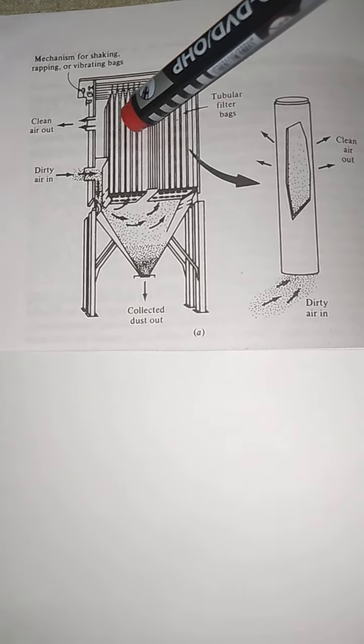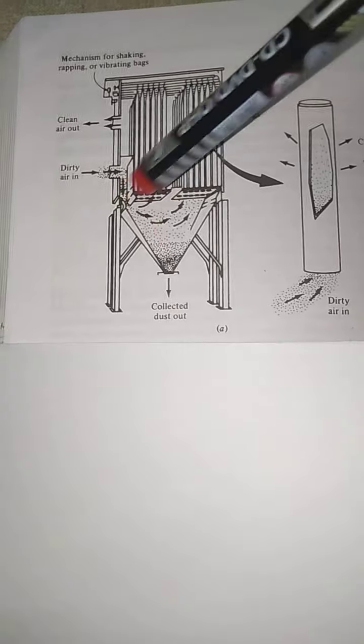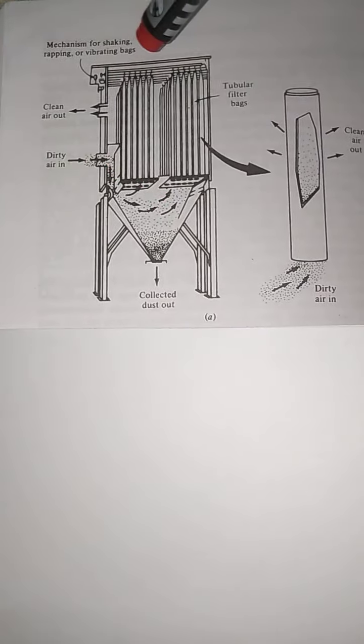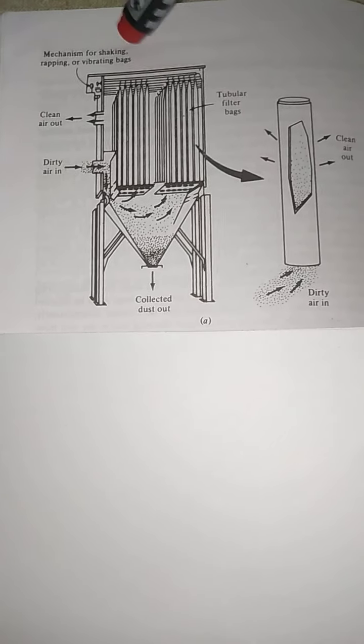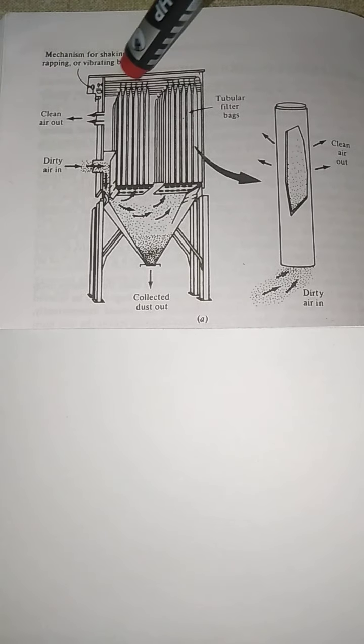The suspended particles which are getting arrested in these fabrics will be collected downside, and here they will be collected from these hoppers. So this is with the help of rapping and shaking. Okay, now what is reverse airflow?